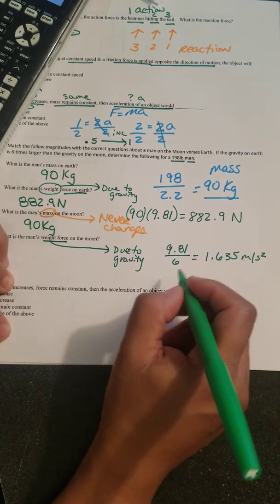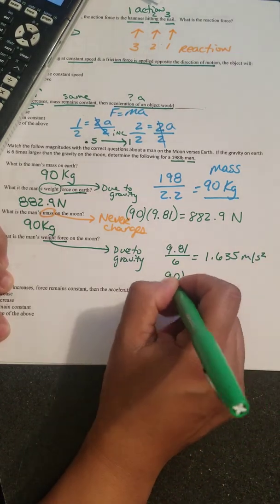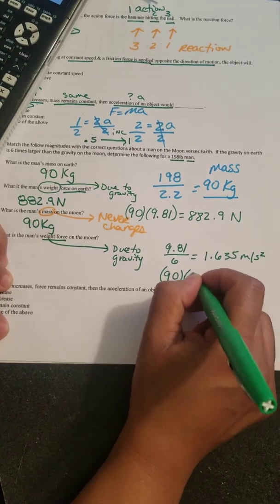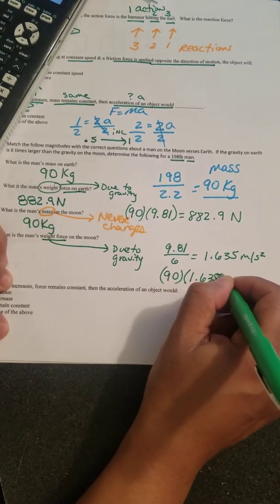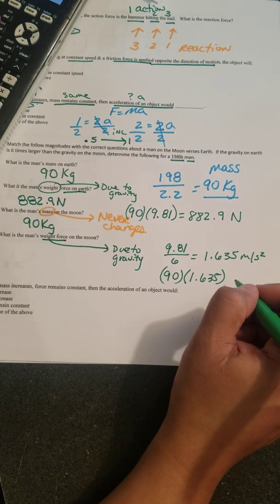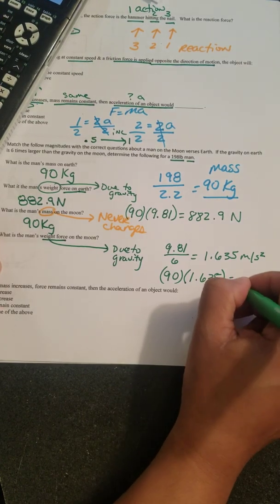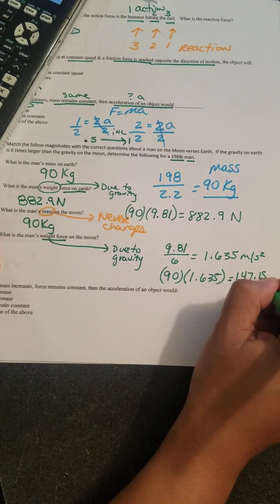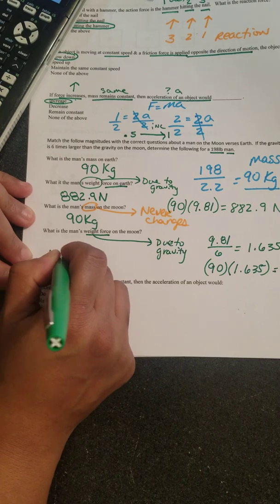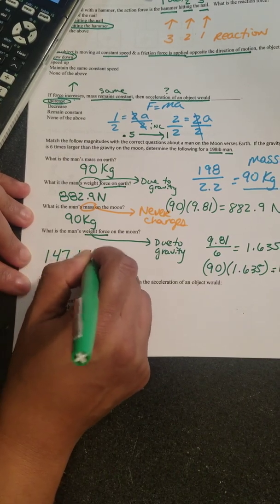So now I'm going to get his mass again, which is 90, no matter where he's at, multiplied by the moon's gravity, which is 1.635. And I get the answer of 147.15 newtons. And so that would be his weight force on the moon. Why?